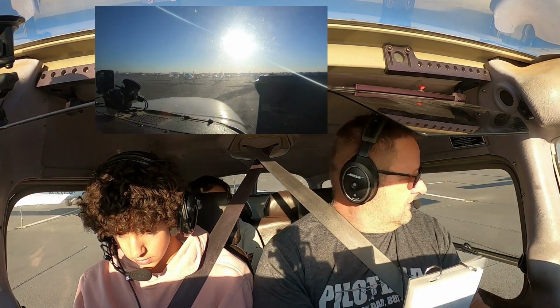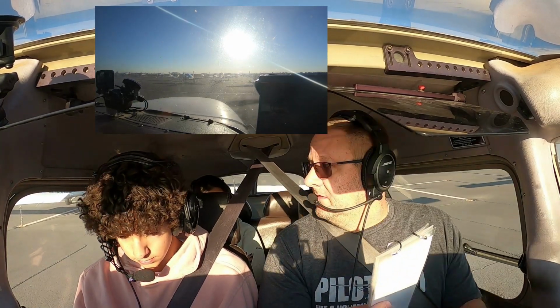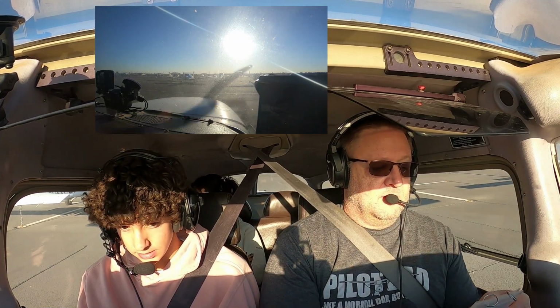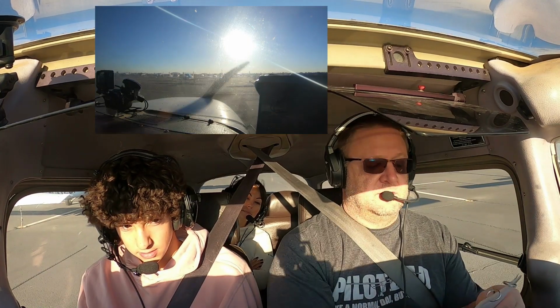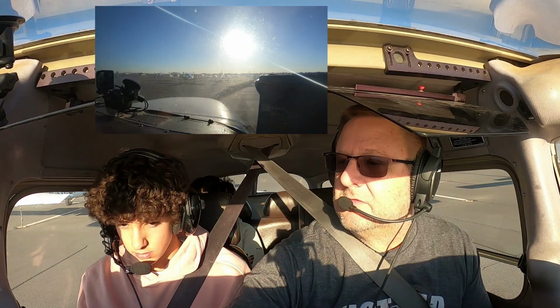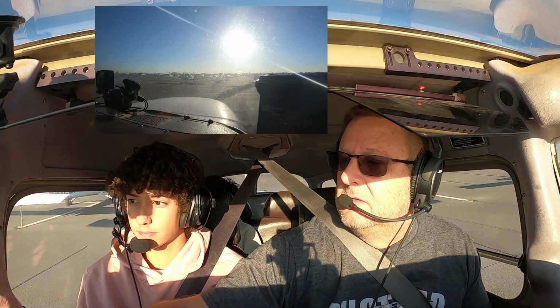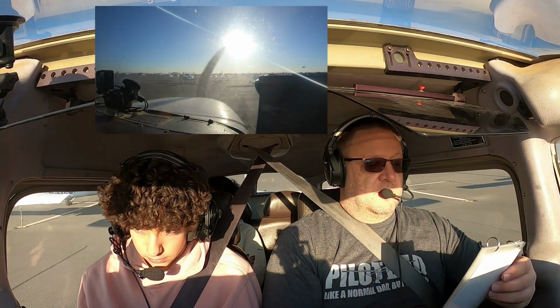Okay, flight controls are free and correct. Got enough room there, so we're good. Enunciator panel, we'll check it, it's good. Airport diagram, so we're going to come over here. We know where we're going to be, right there, and we do have some people flying around.